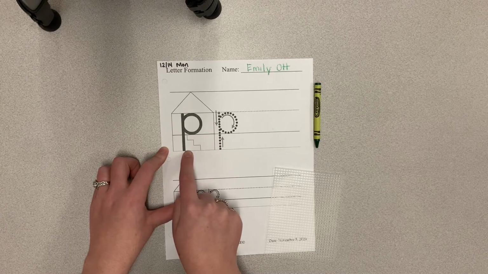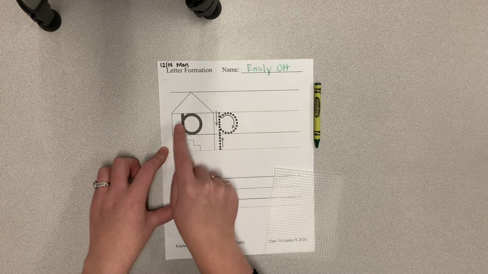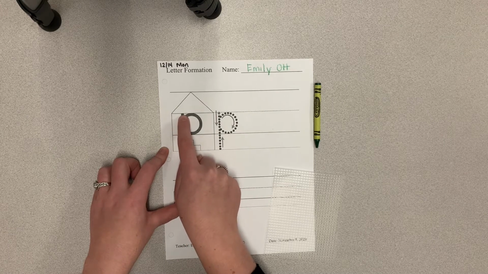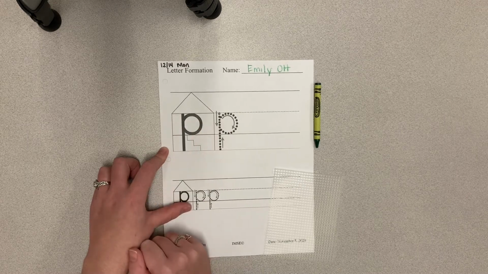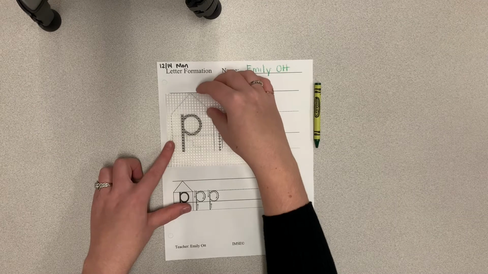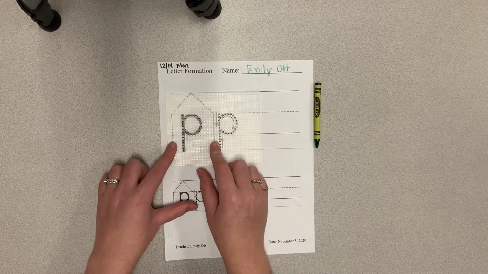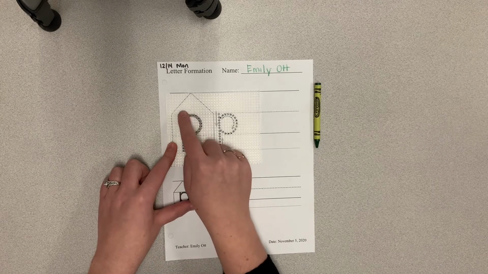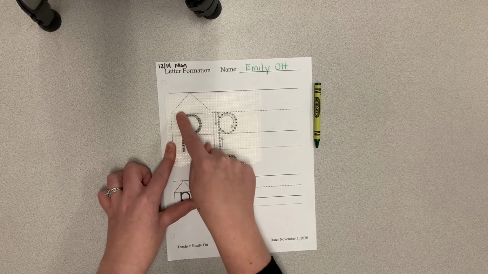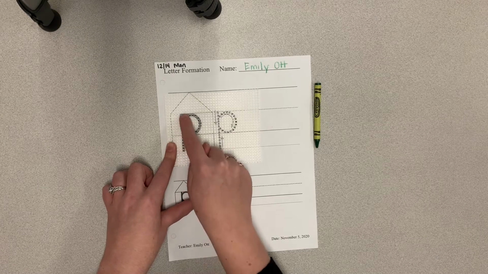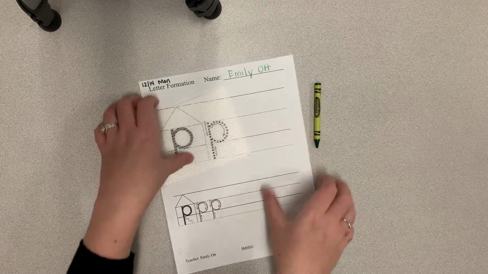And then it stops at the floor of the basement. And then we pick our finger up, come almost all the way to the top, and do a little frog jump here. So we start here, we touch the ceiling, down through, touch the floor, and come up back to our original line. So let's put our screen over our letter. Make sure that you're using your other hand to hold down the screen and your paper, and put your finger on the starting point. As we trace, we say P says p. Ready? P says p. P says p. P says p. Okay, put your screen under your paper.